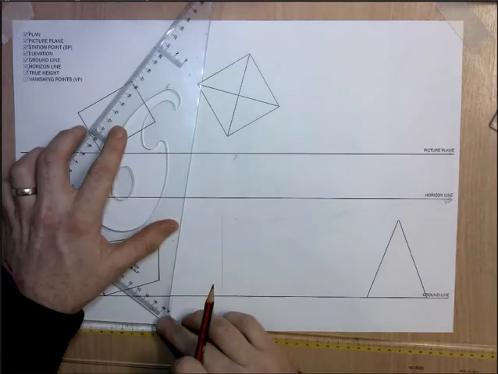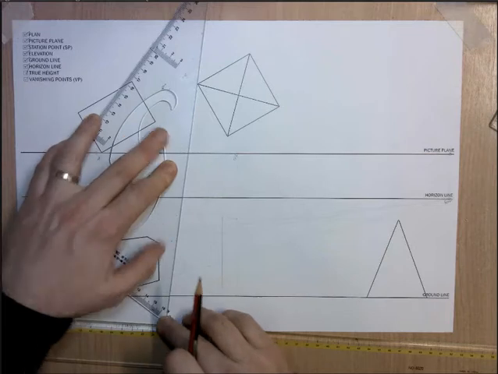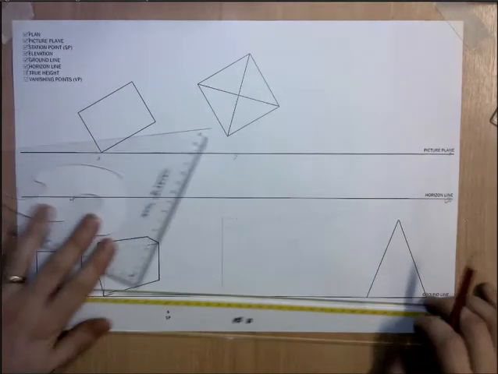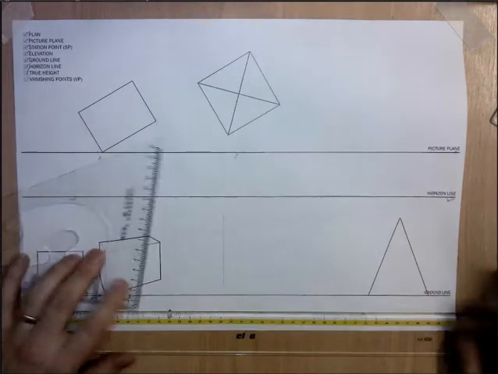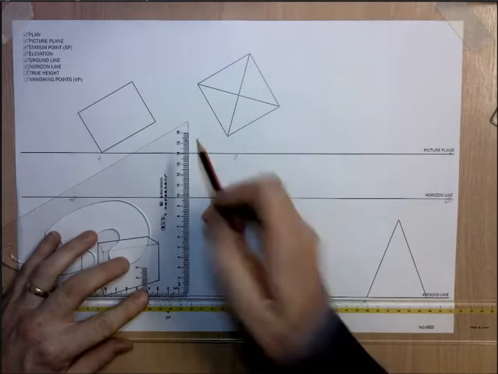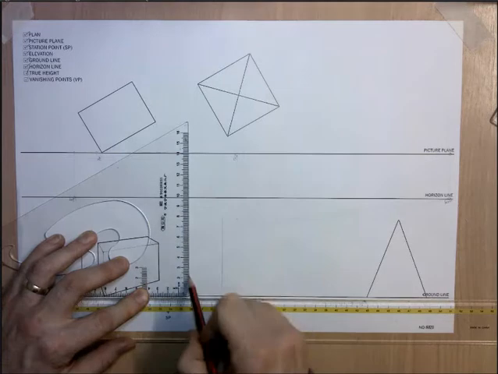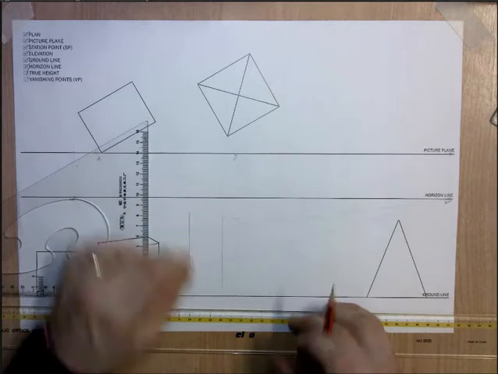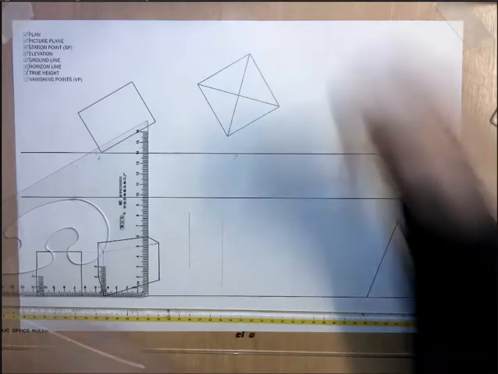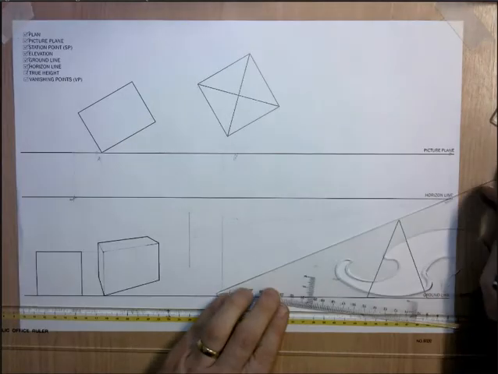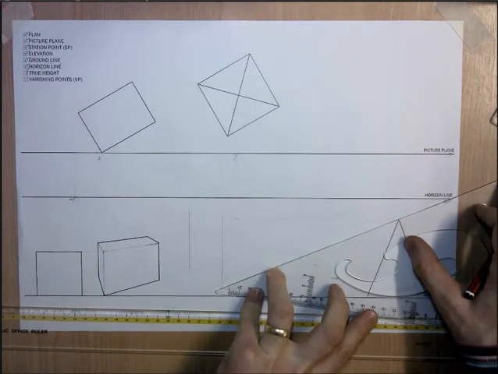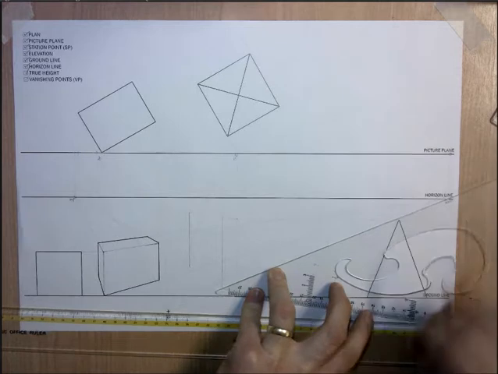So let's find the back part of that crate on that same receding wall, our eye line, and where it intersects the picture plane, comes down. So that right there is that front wall of that plane. I'm going to take these back now to the vanishing point on the right.